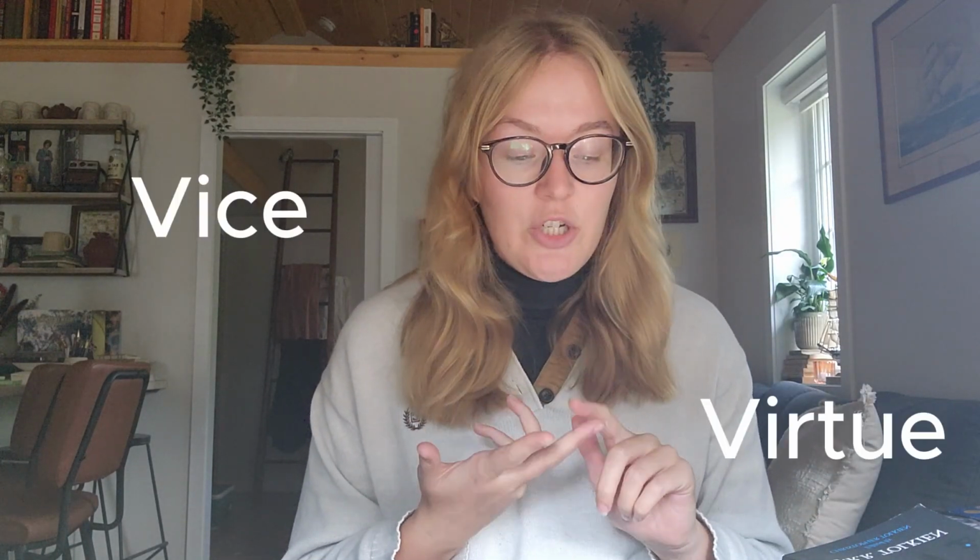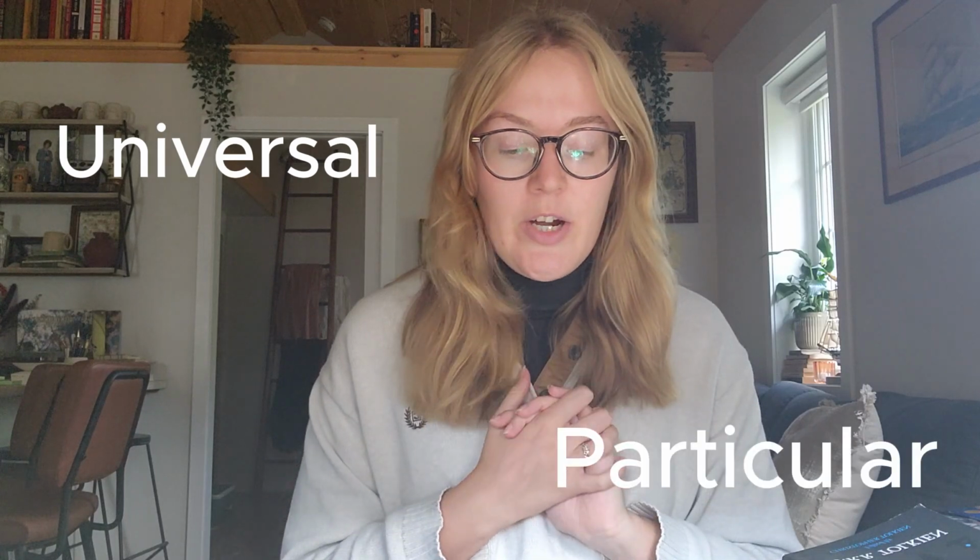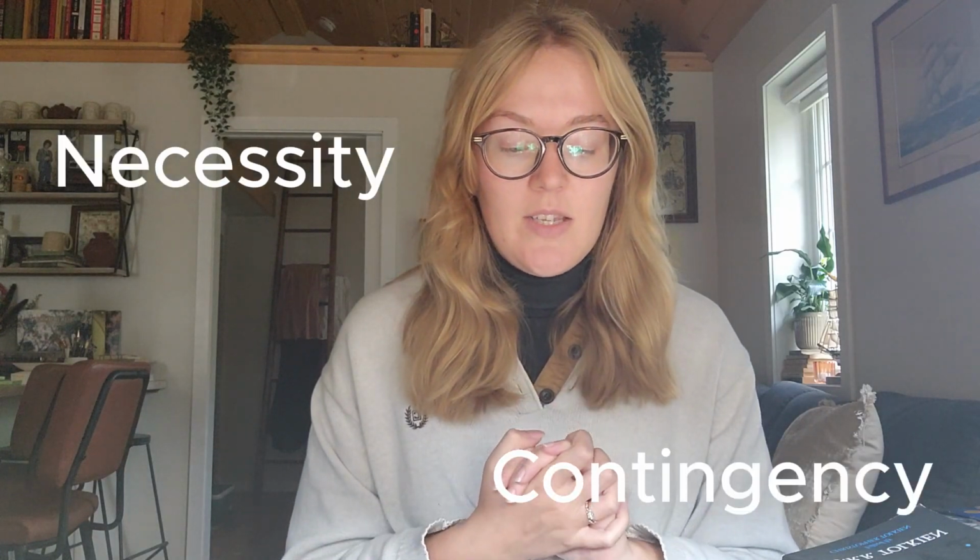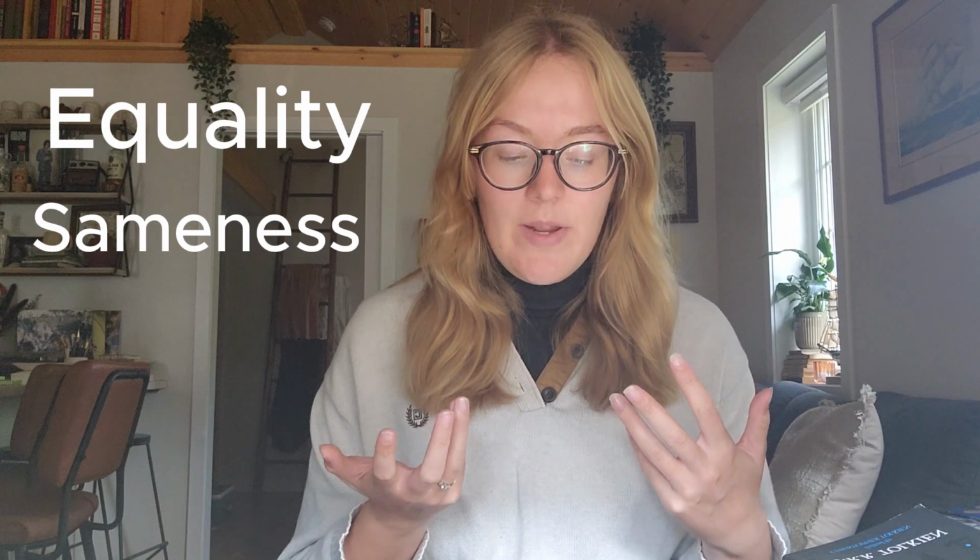You can also do this exercise with pairs of great ideas, such as vice versus virtue, universal versus particular, necessity versus contingency, mind versus soul, time versus eternity, the one versus the many, memory versus imagination, cause versus effect, sign versus symbol, cosmology and worldview, equality and sameness, liberty and freedom, honor and glory, quality versus quantity, and being and nature.